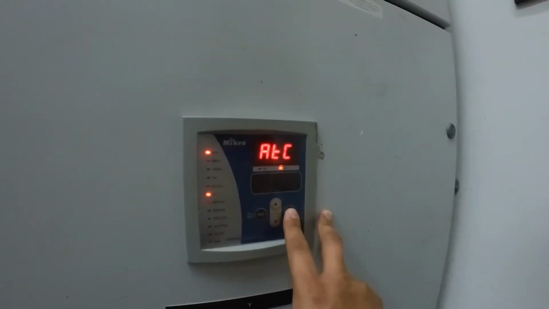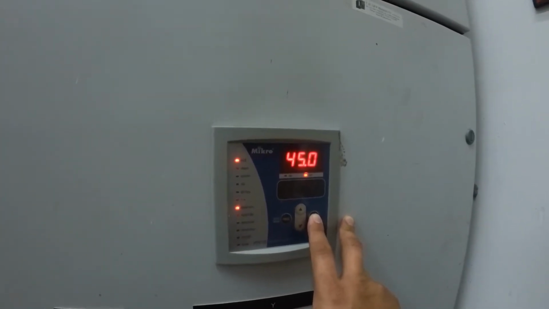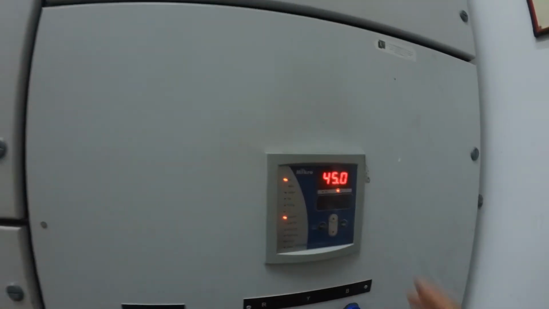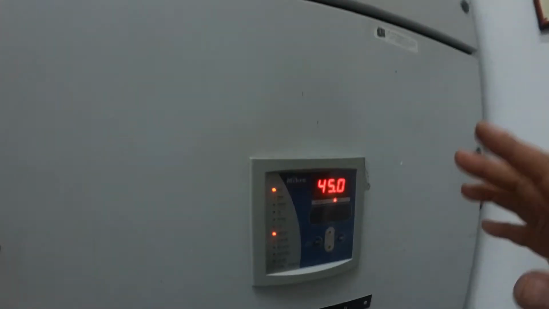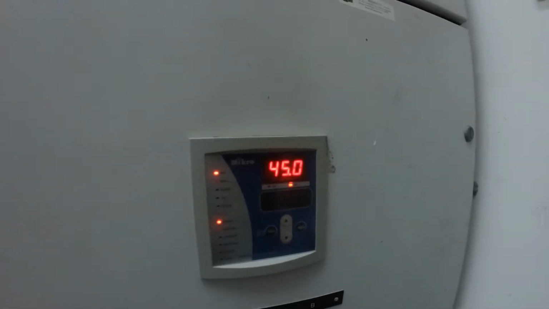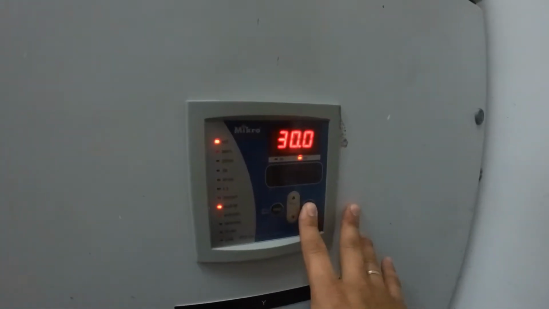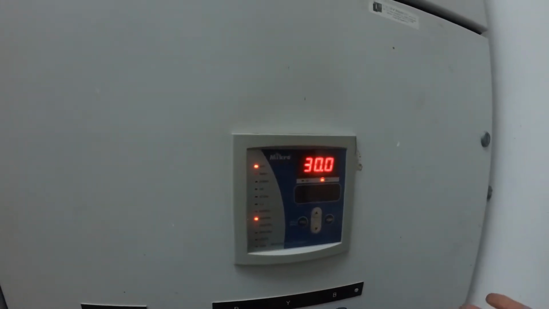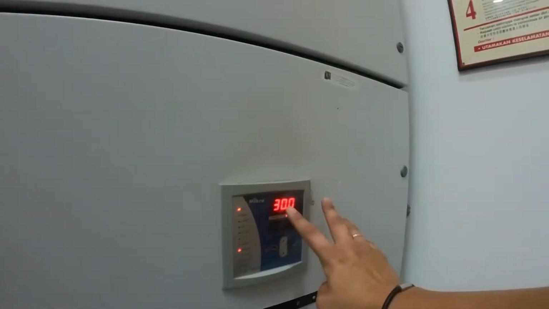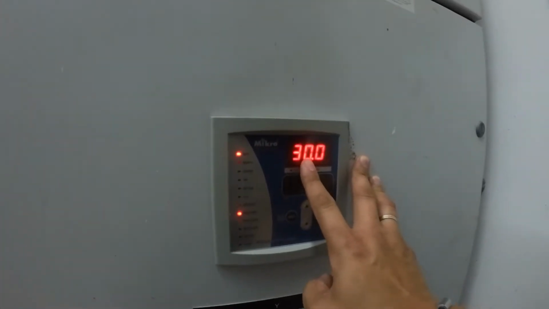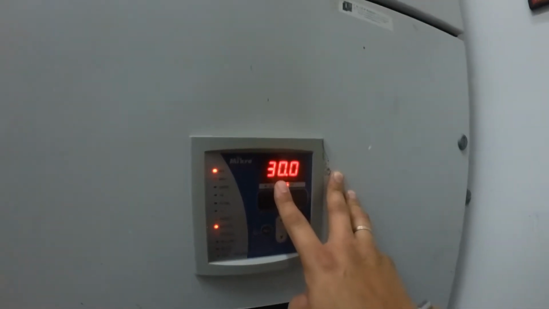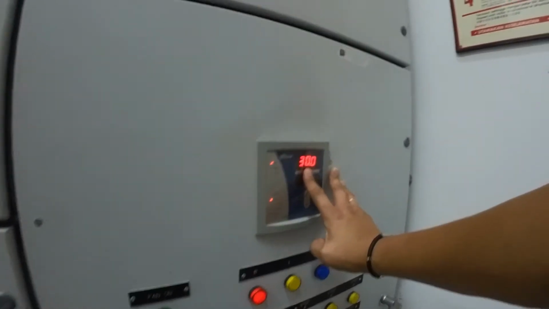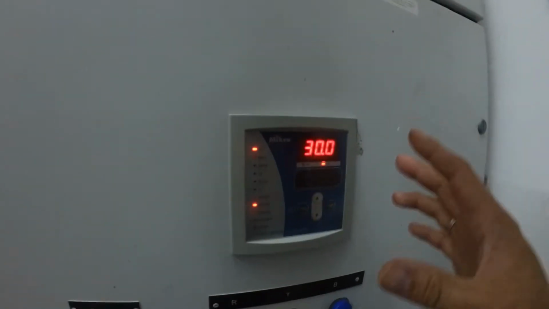This is the sensitivity, how sensitive it is. Once it detects an undercompensation, how many seconds of delay before it cuts into the step. Then here we have the reconnection time. After each step is on and then off again, if you want to reconnect, how long is the delay. This time also considers how fast the discharge resistor discharges the capacitor bank before it cuts in again.